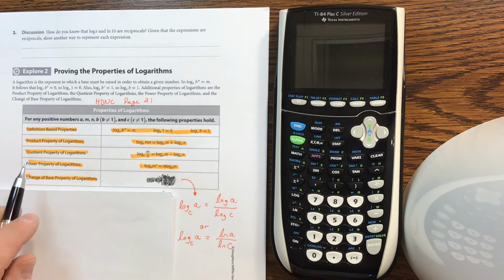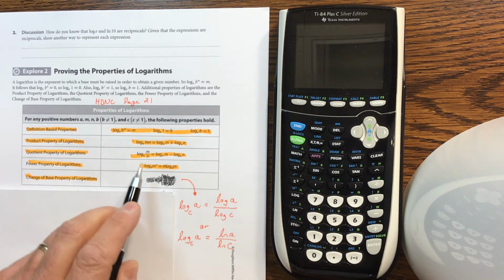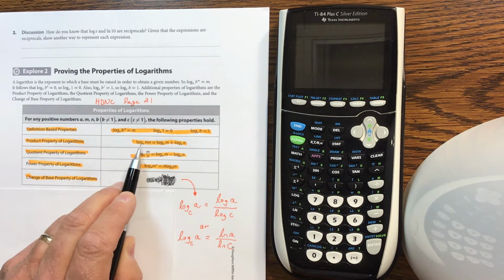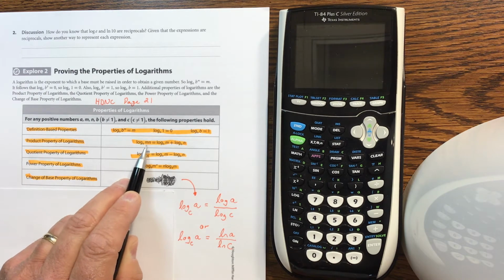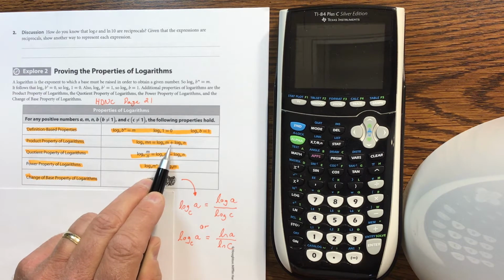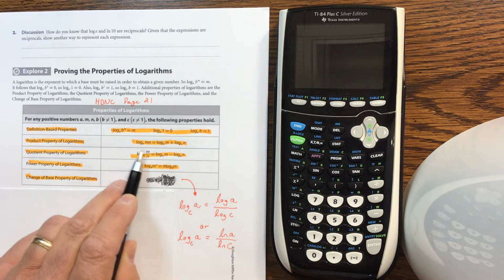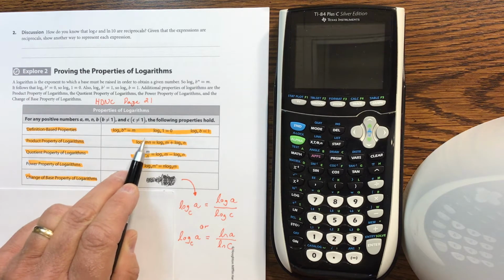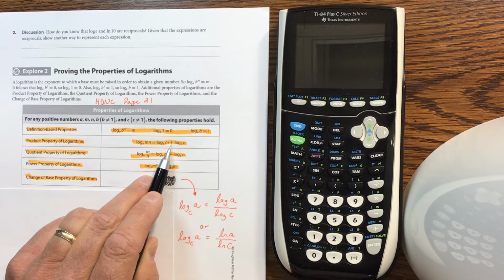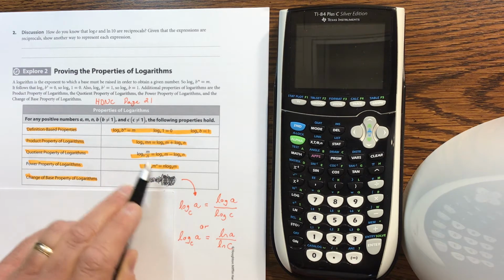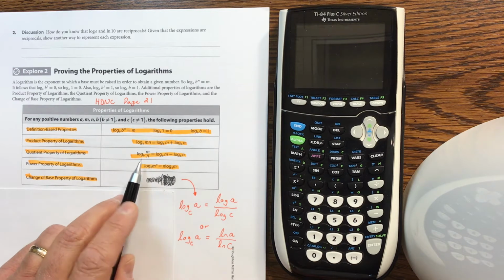Now the next one is the product property of logarithms. If I have a product and I want to find the log of that, we can take this product and make it into an addition statement. We didn't go into how that came about, but you just have to take this as a statement of fact. Going from this part to this part is called the expansion. And if we go from here back to here, this is a compression. So again, these are the rules that we're going to be using.